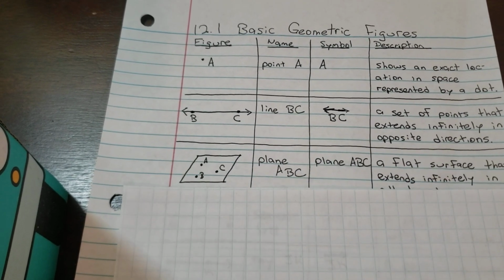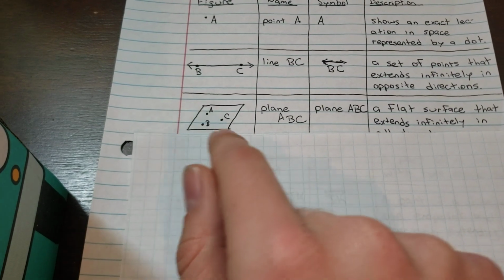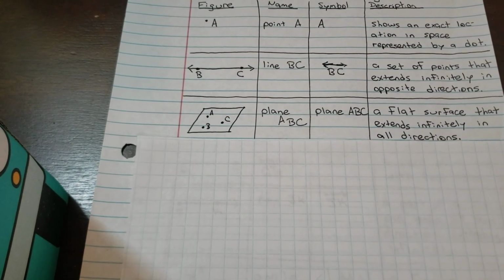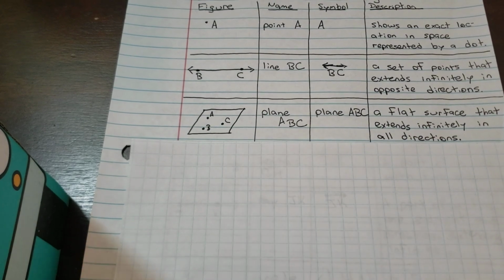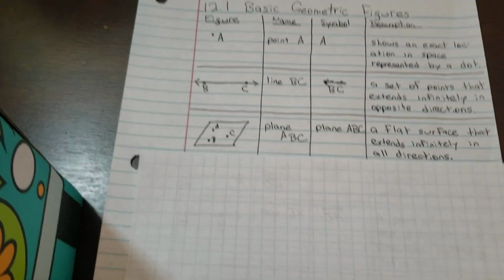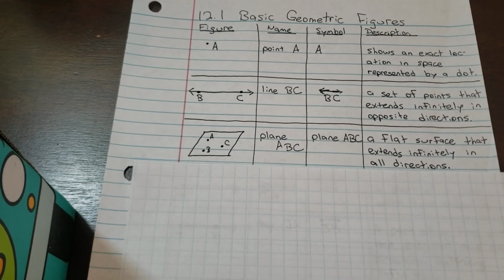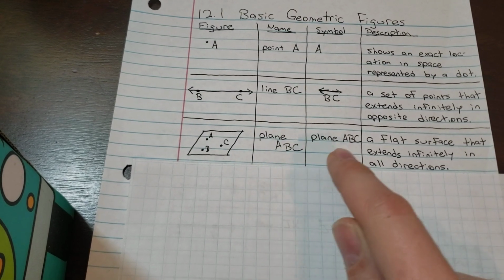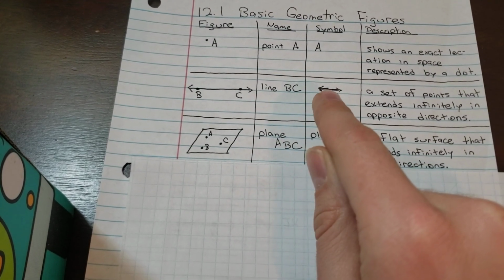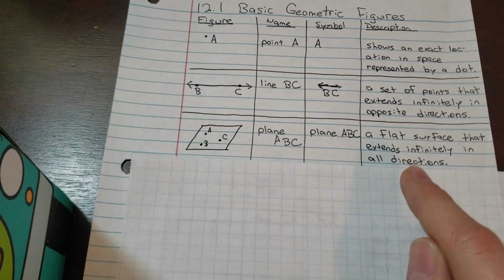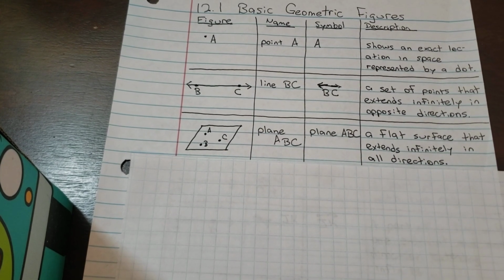Third, we have, now this is just a flat, almost like a flat piece of paper, and these are called planes. Not like airplanes, but geometric planes. Plane ABC, that's what it's called, and that's how you'll see it. It doesn't have any fancy symbol like this. And this is a flat surface that extends infinitely in all directions.